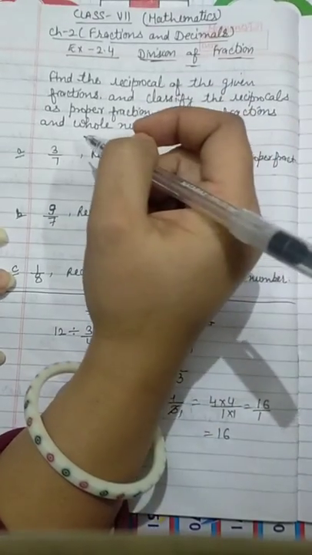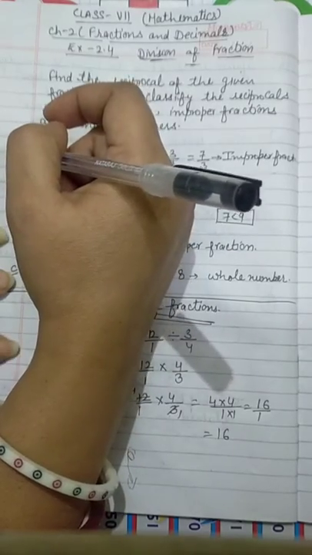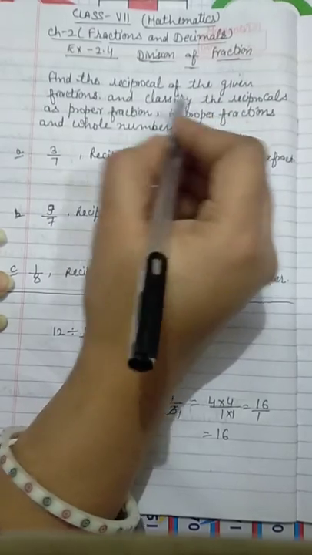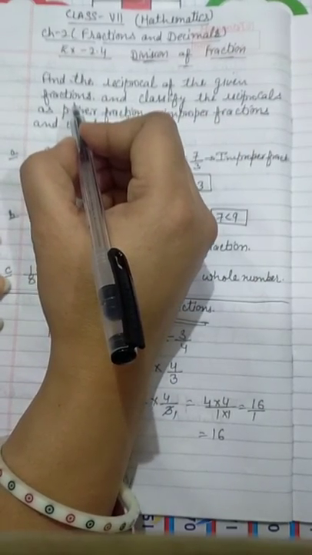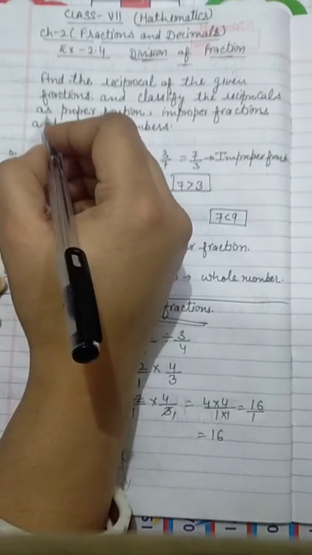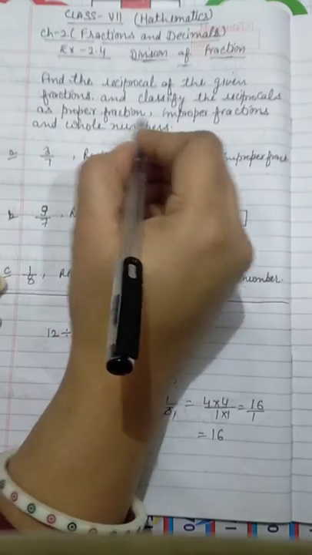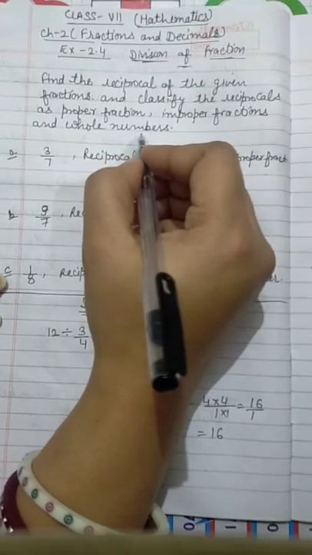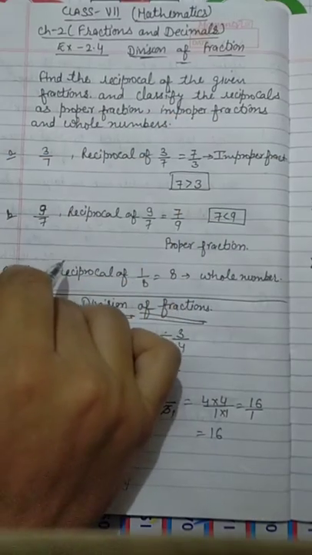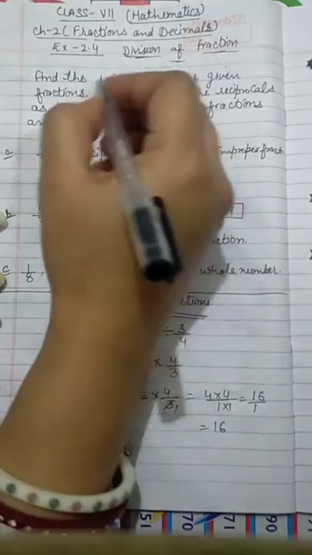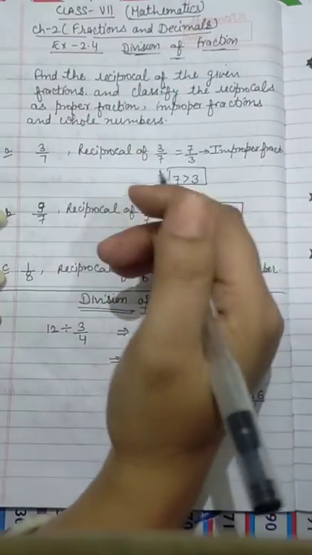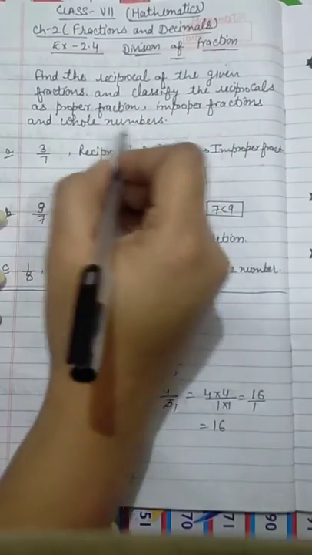Before that I will explain one more sum to you. See what is asked here in this sum. Find the reciprocal of the given fractions and classify the reciprocals as proper fractions, improper fractions and whole numbers. I mean to say, a few fractions are given to us and it asks to find the reciprocal of these fractions first, then check which type they are: proper fractions, improper fractions or whole numbers.